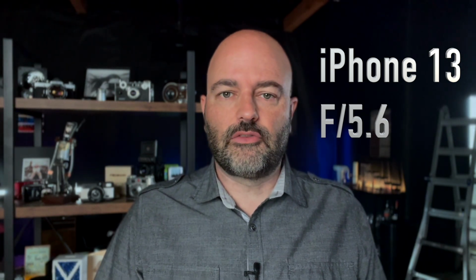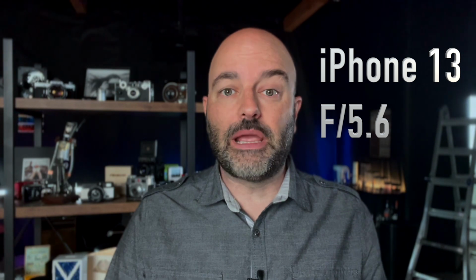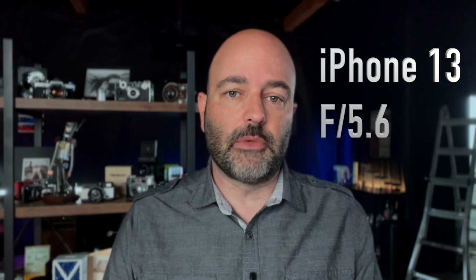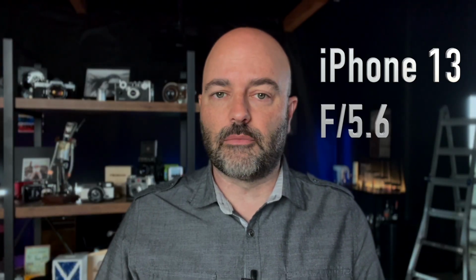Okay, so now we are at an f5.6, and you can see what that looks like in terms of these out of focus areas. And the difference is that there may or may not be compared to a full frame 35mm camera. And you can see what it looks like at a real f5.6 at 24mm, and then the iPhone 13's, at least on the selfie camera.